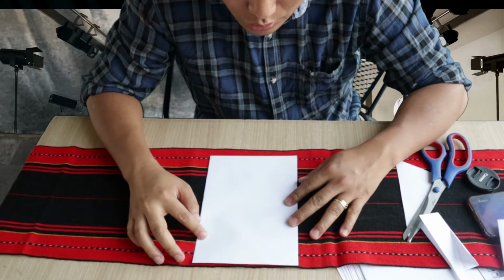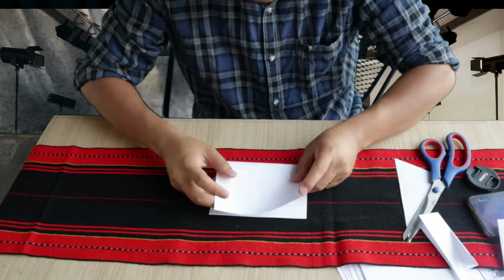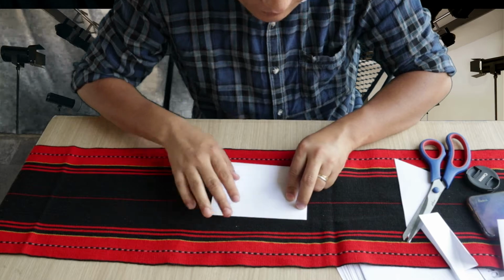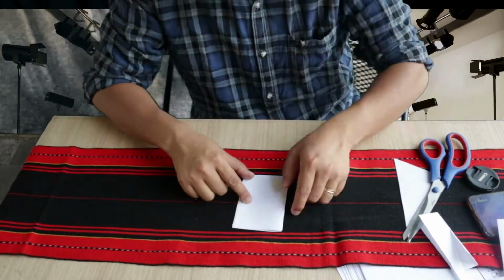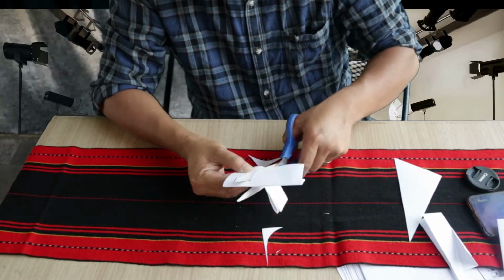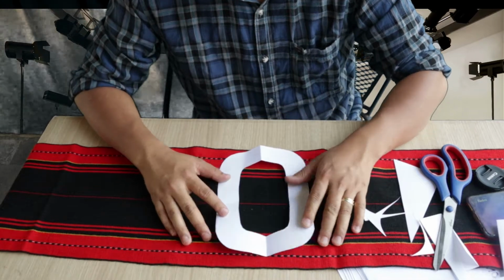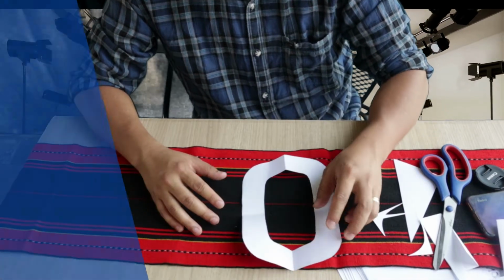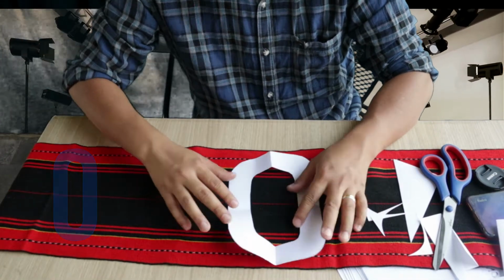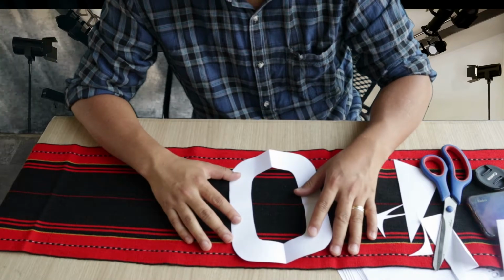O, in order to cut O, fold it like this. O. You can use it for O also, you can use it for C also.